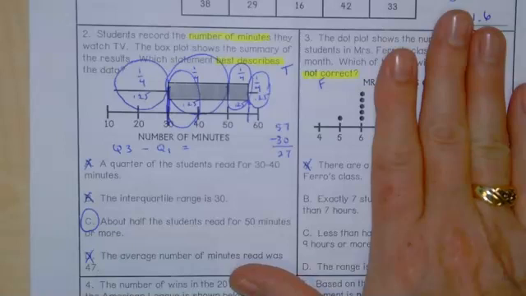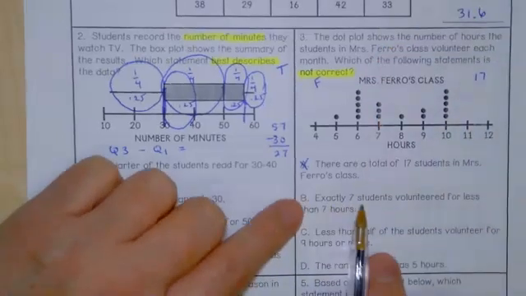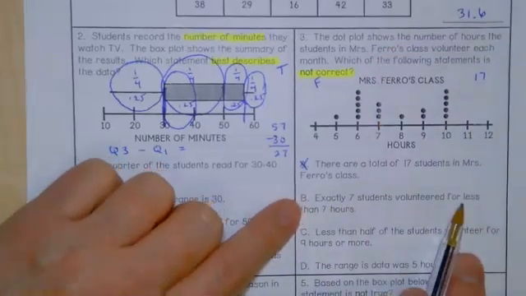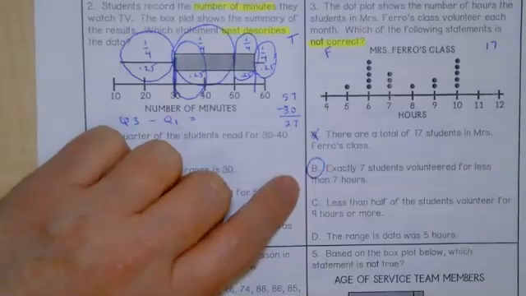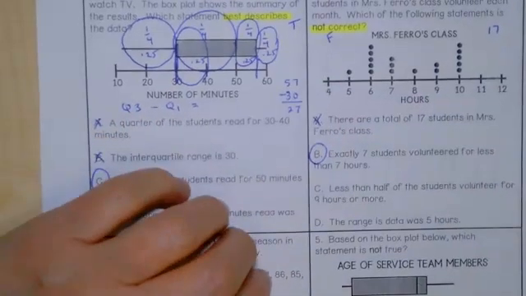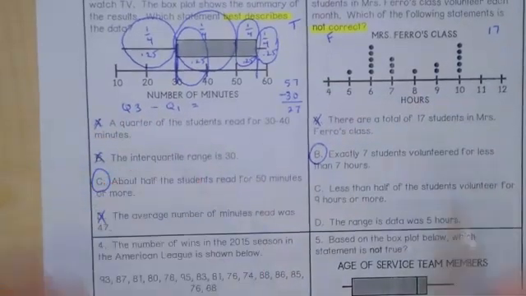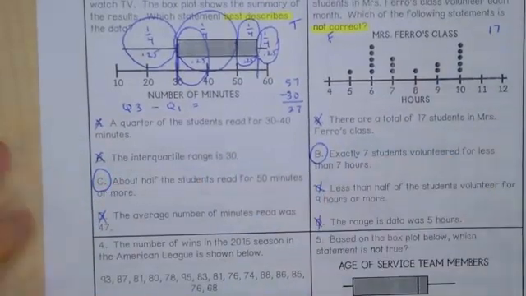Tyler, what'd you get? 6. Did 7 students volunteer? No. There's the false statement. It was actually only 6. We don't have to do these.